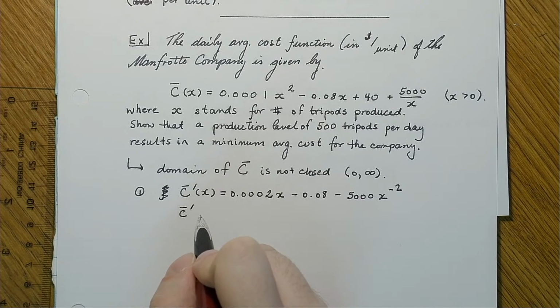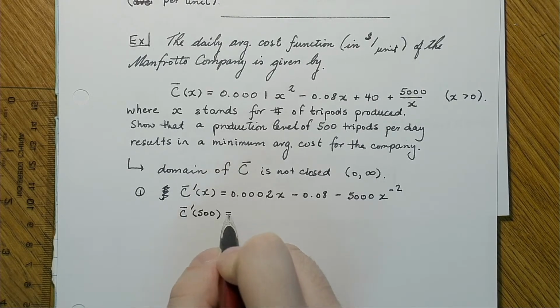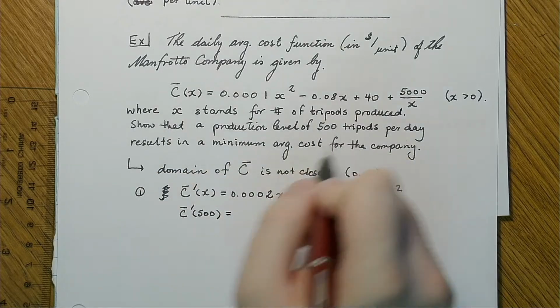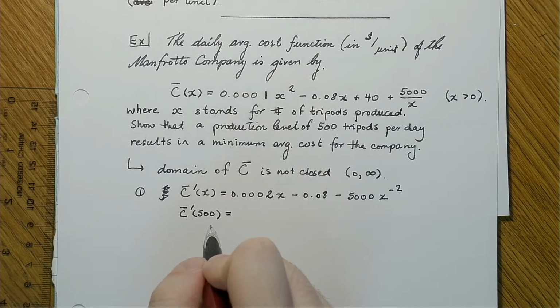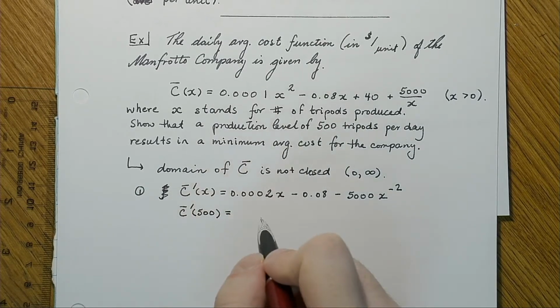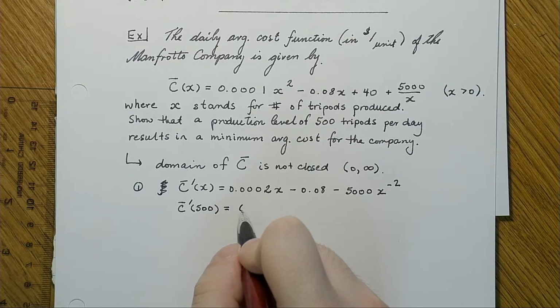And you can check by subbing in. So show that a level of 500 tripods per day results in a minimum cost. So again, if I substitute in the 500, you can check that this does in fact give you 0.